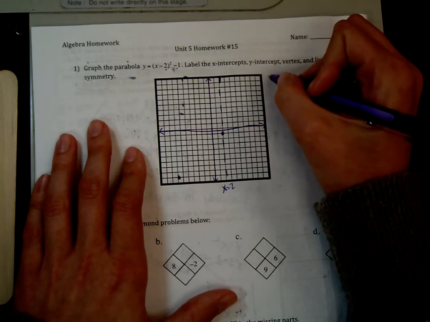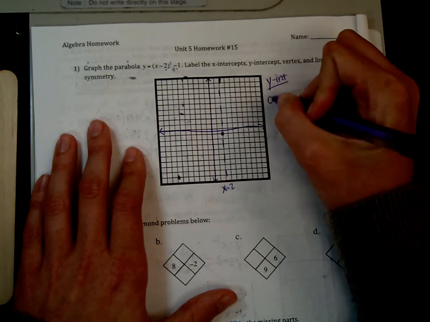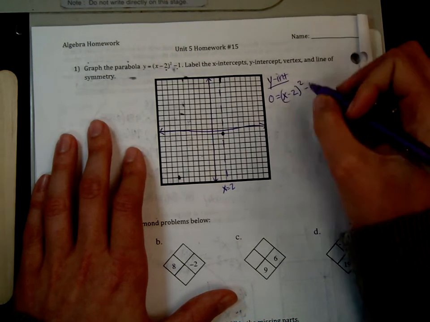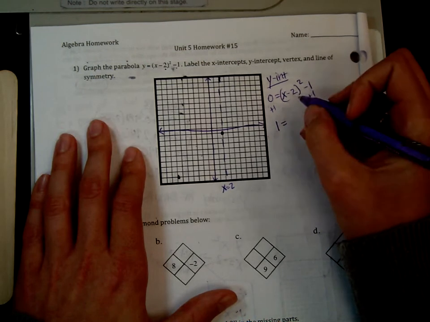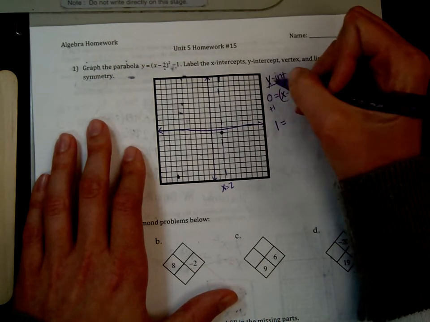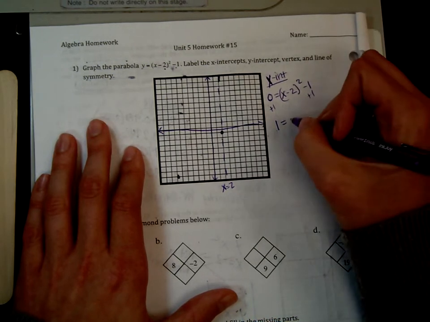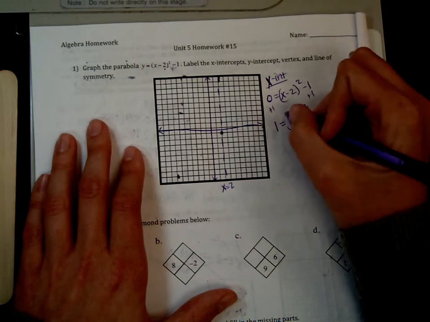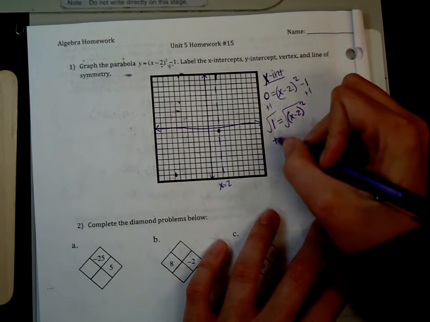I plug in 0 for x to find the y-intercept. And I'll add 1 to both sides. Oh, sorry, this is the x-intercepts. I plugged in 0 for y. So I add 1 to both sides and I get (x minus 2) squared equals 1. Then I take the square root of both sides. The square root of 1 is positive or negative 1.